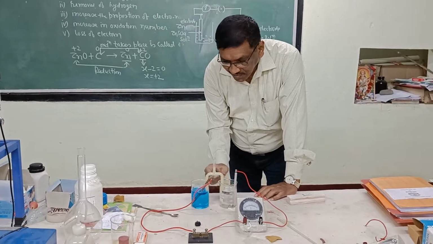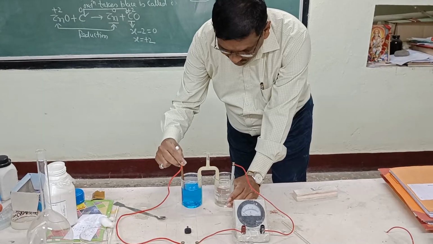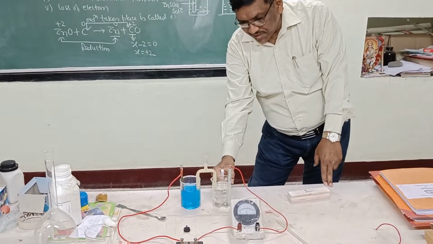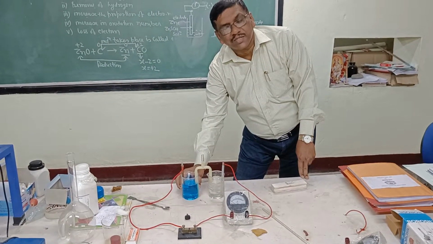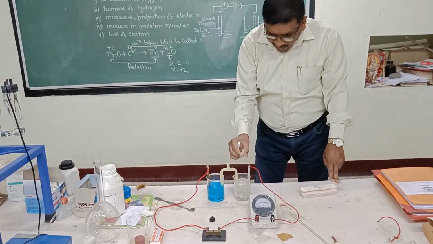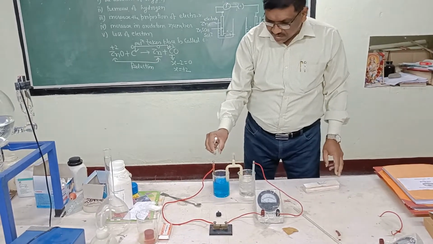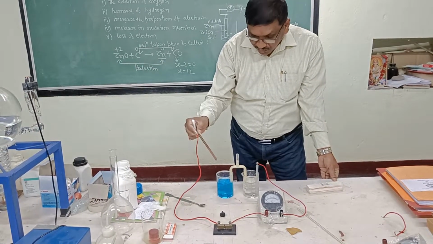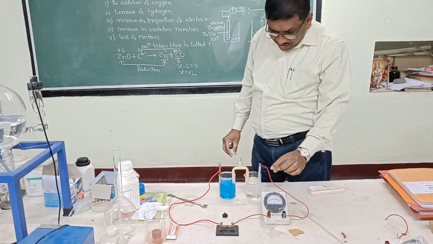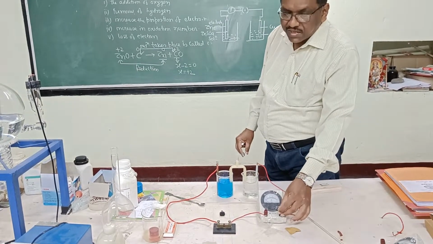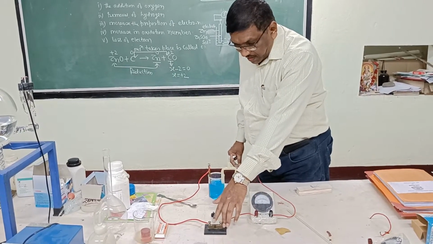Now let us see. For demonstration purposes we have taken two beakers. This beaker contains zinc sulfate solution and this beaker contains copper sulfate solution. The zinc electrode is dipped into zinc sulfate solution and the copper electrode into copper sulfate solution. Both electrodes are connected through connecting wires with a voltmeter provided with a key and jockey.